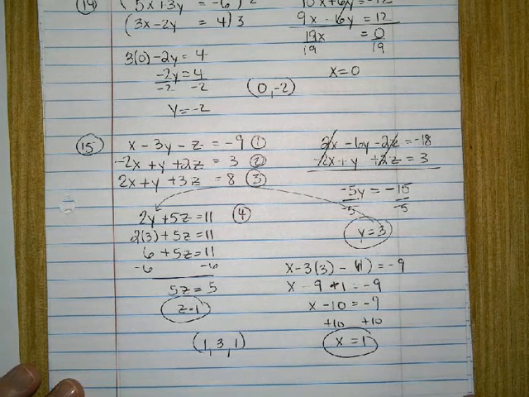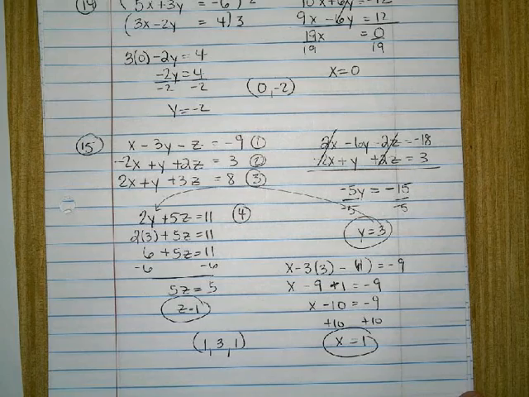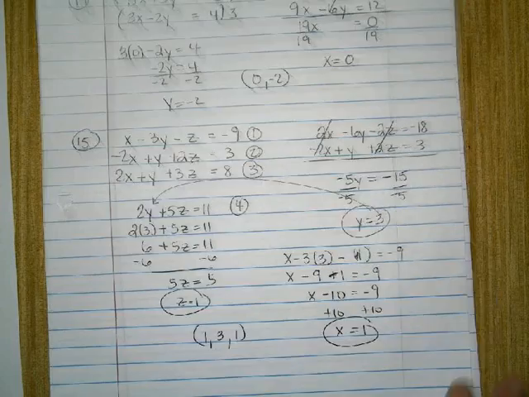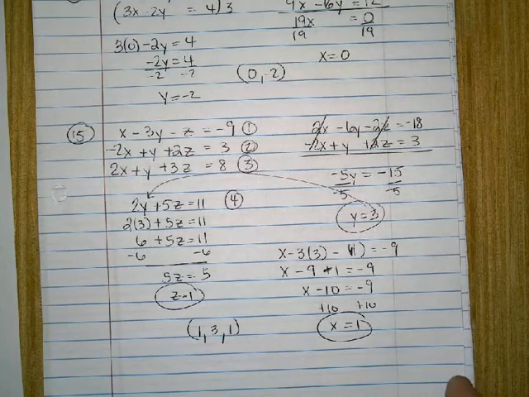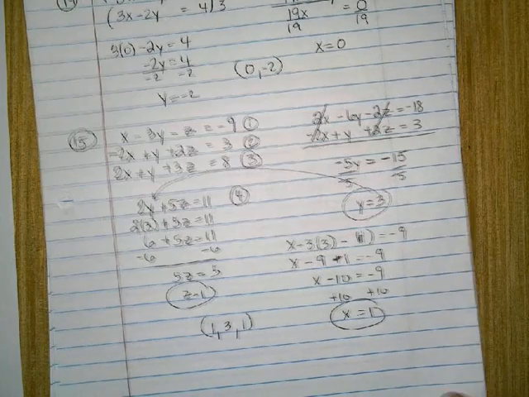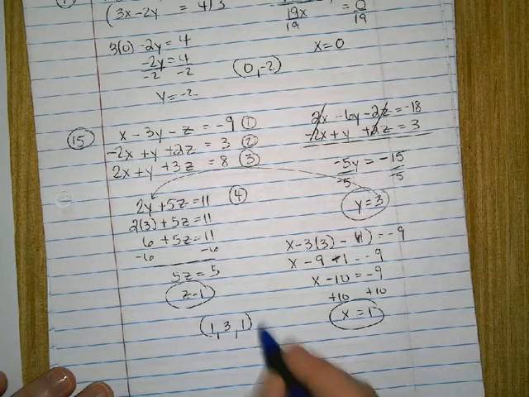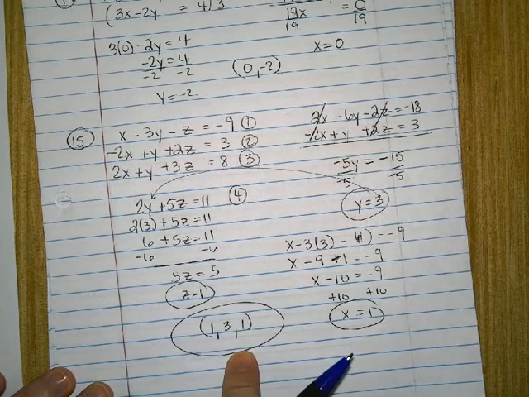Questions on that one? Okay, 16, the answer is negative 3, negative 7, negative 4. It's worked just like this. Do I need to work that one out for y'all? You want to see it? You good? If you're given 4 of these, do y'all know how to plug in and find the right answer? Okay.